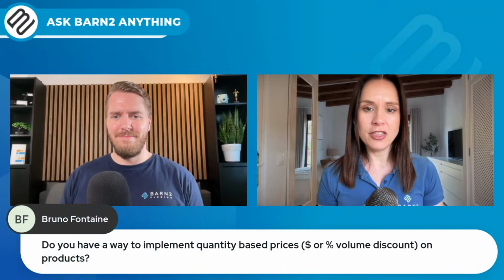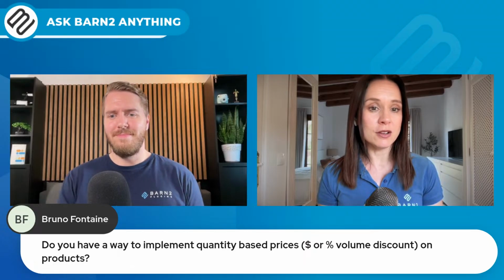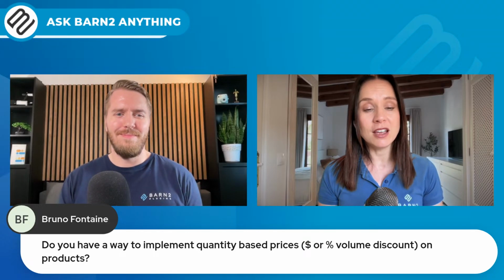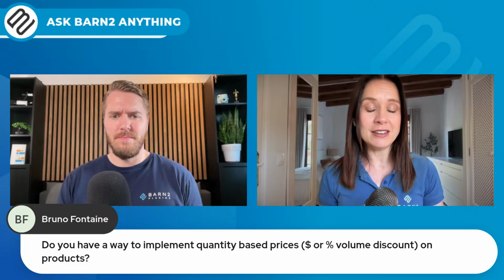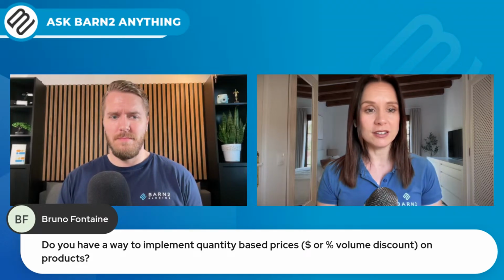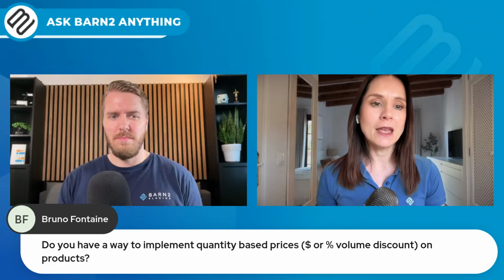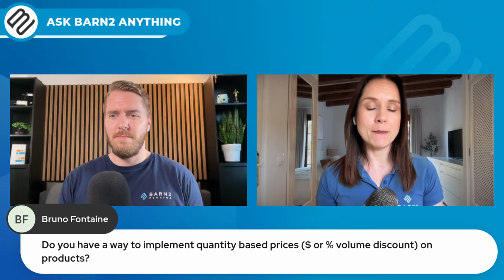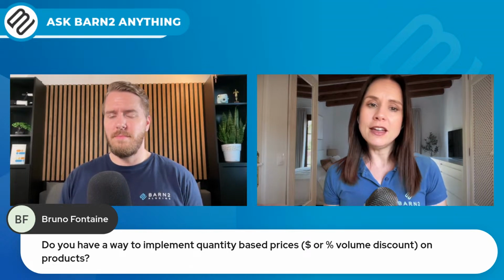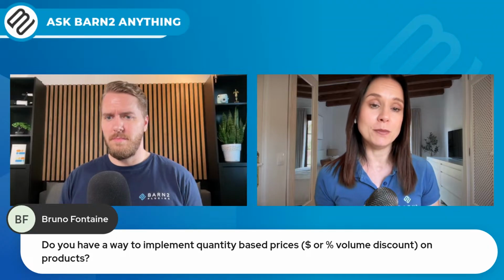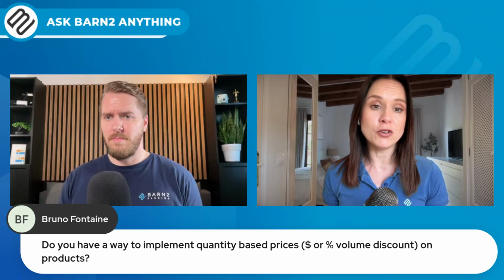And that brings us to our other starred comment from Bruno, which is, do you have a way to implement quantity-based prices, either a fixed or percentage volume discount on products? So I'm going to assume this is about WooCommerce and therefore our WooCommerce Discount Manager plugin. And so, yes, it has that. There's 6 discount types in our Discount Manager plugin, and one of them is called bulk pricing.